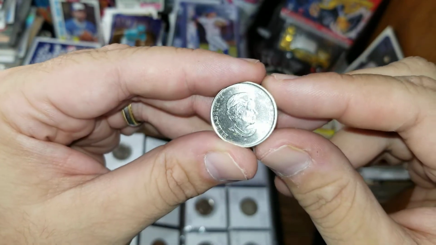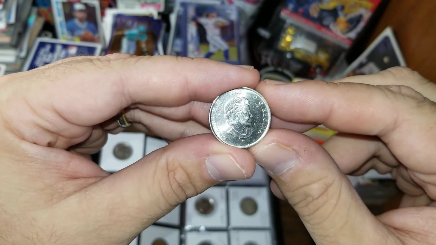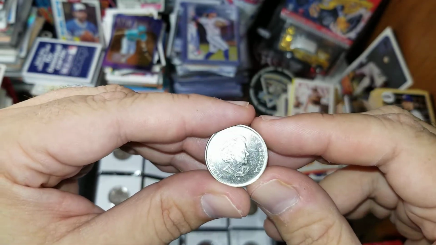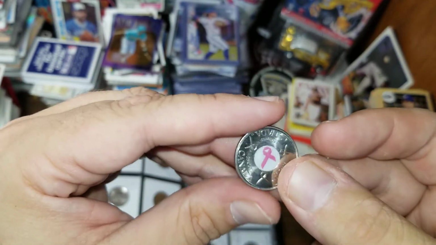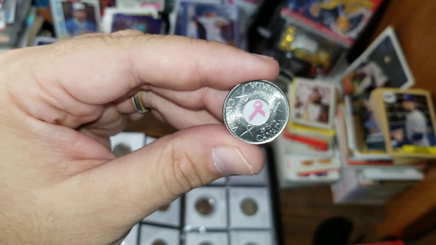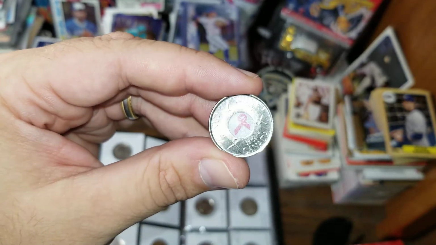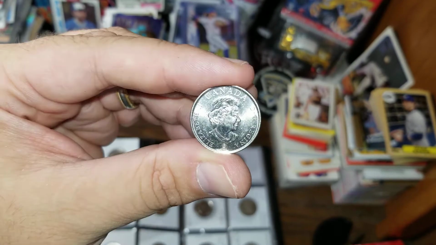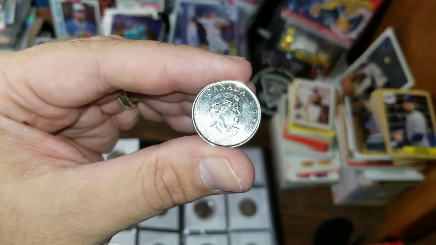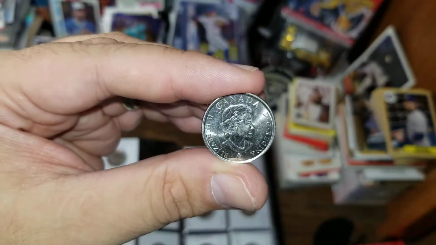In 2006, Canada started to experiment with colorizing their commemorative quarters, starting with this one, as they have a breast cancer awareness quarter. And then in 2008, they released this quarter, very similar heads side of it. We're back to the Montreal logo at the very bottom.